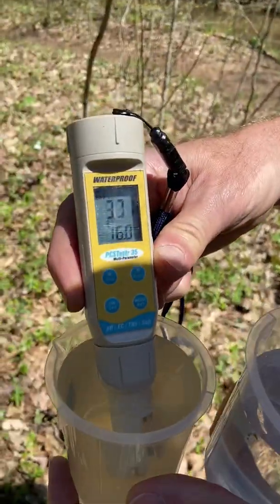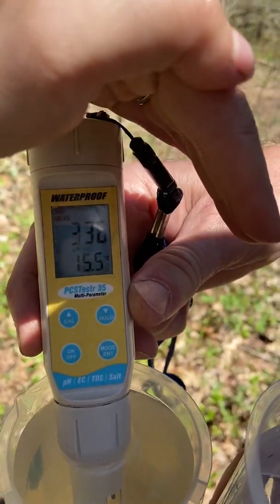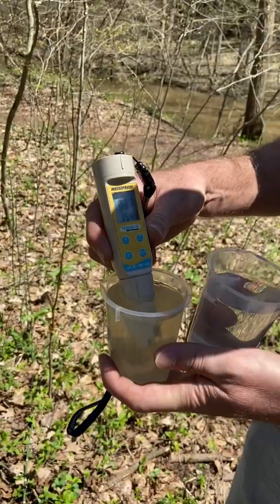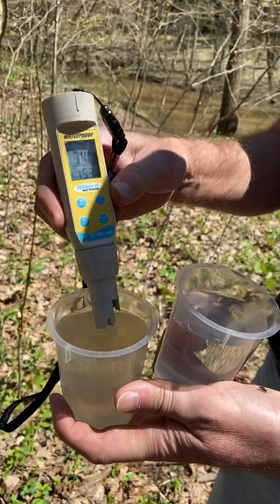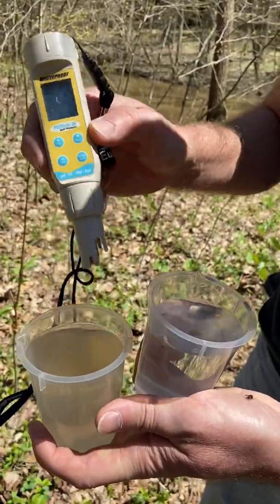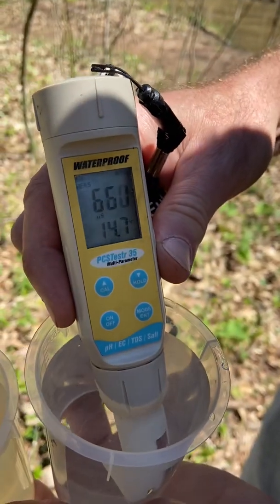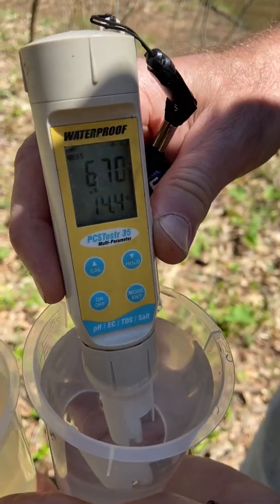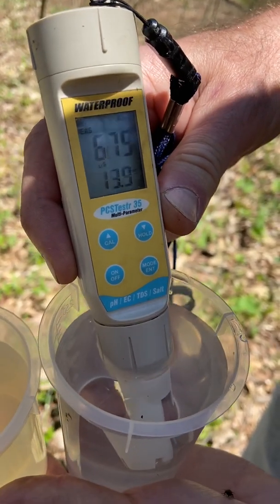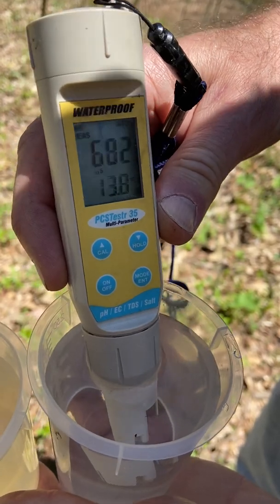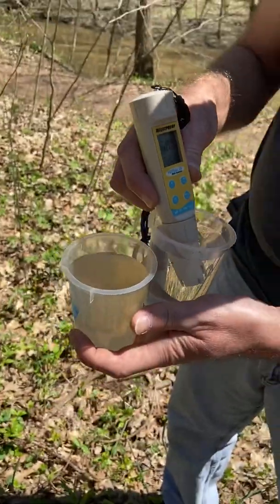So for the stream, we have a conductivity reading of about 332. That isn't a concentration or anything. It's a relative measurement of how many ions there are. Okay, so 332. And now you can see here we have very clear water. Let's see what we have for our groundwater sample. Our groundwater sample, as you can see, has a much higher conductivity of maybe around 680 or so. So almost twice as high a conductivity.